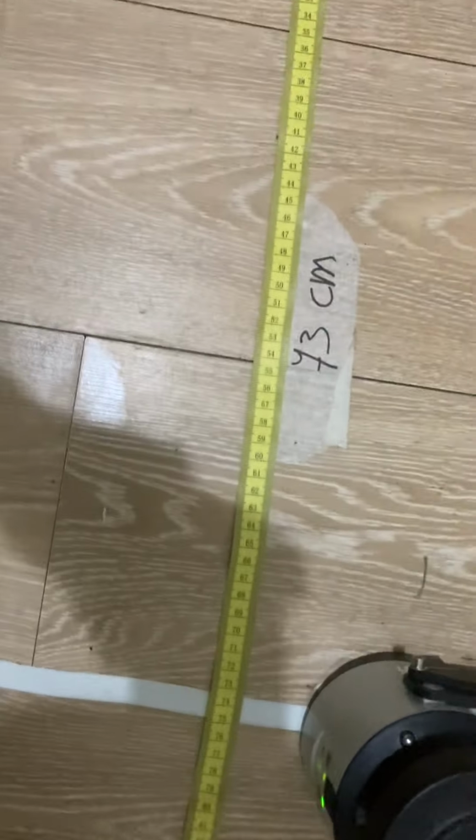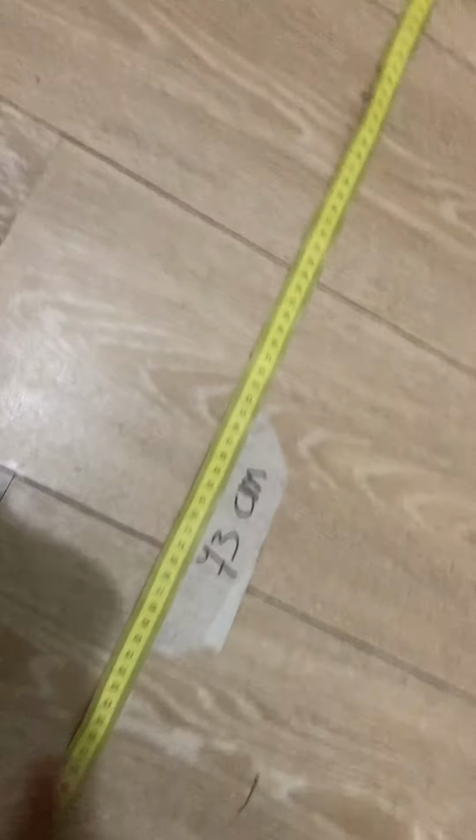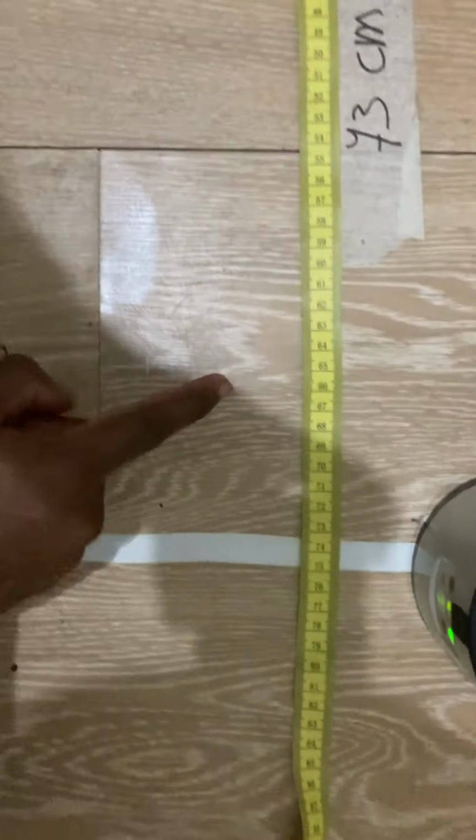Okay, so I think I made an error while doing this because it is 74. So the node is correct.